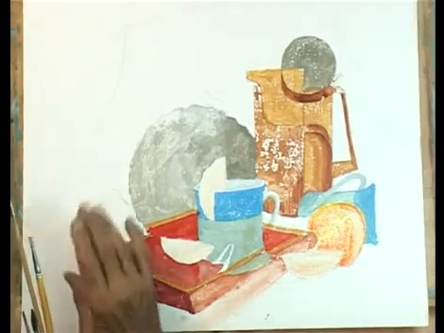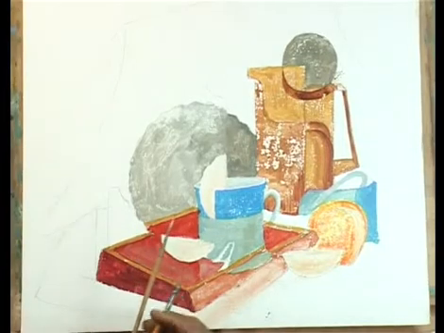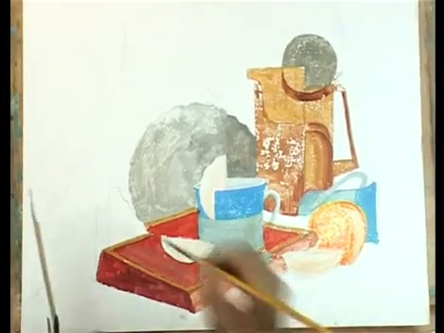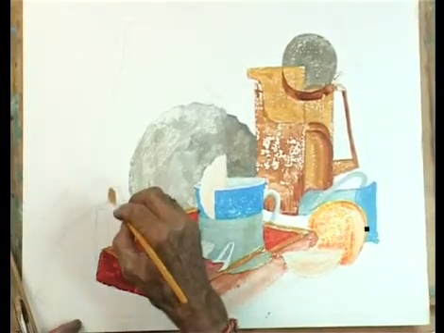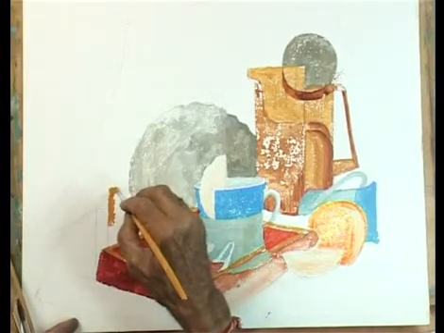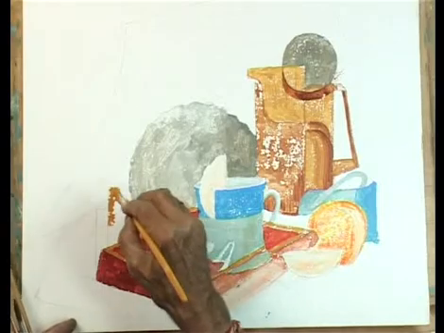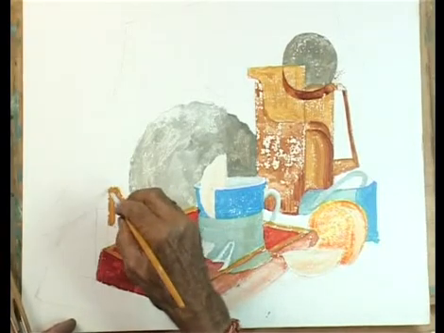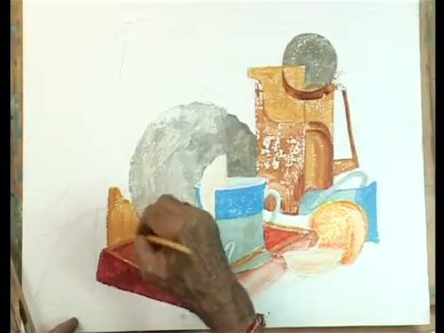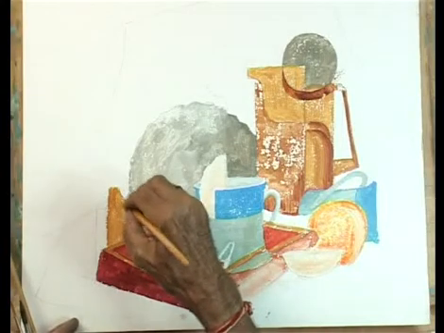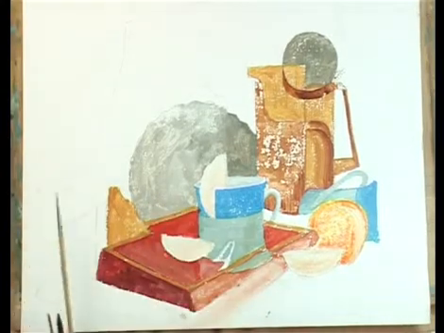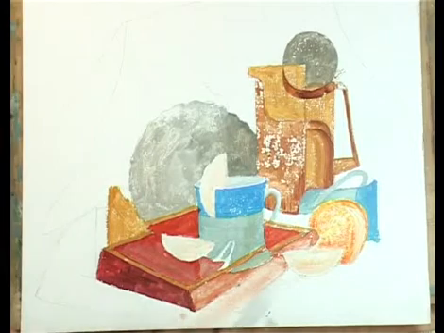This is the purpose. So I am applying only the ground color, and then the brown of the lid, its color, its intensity, its tonal value, the depth, all these things.